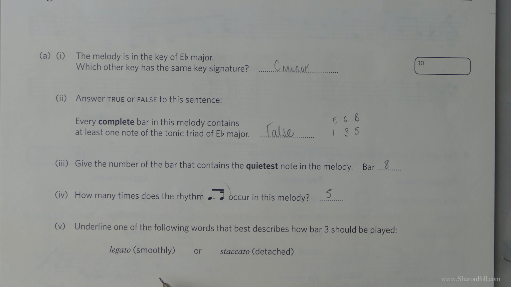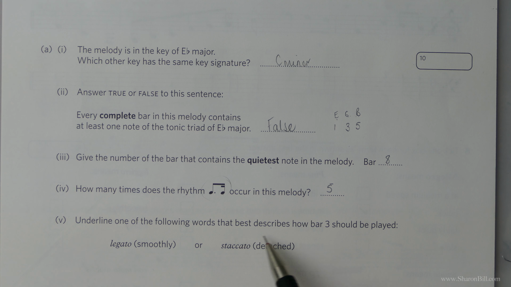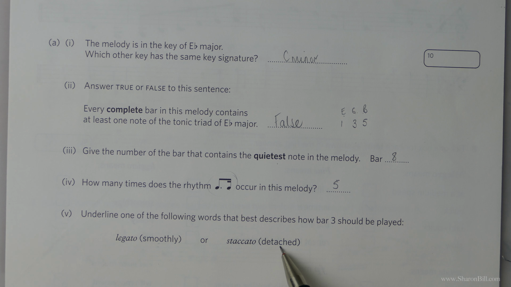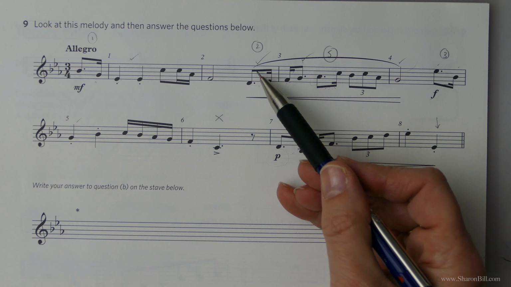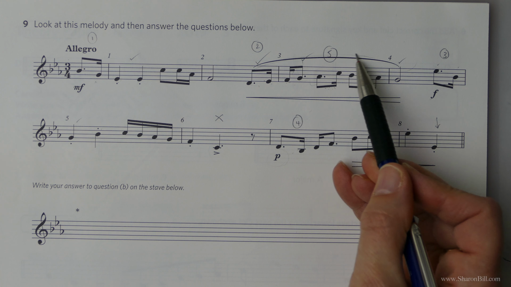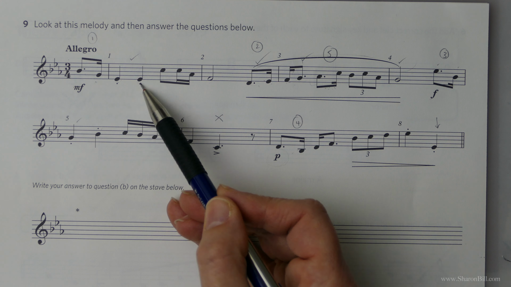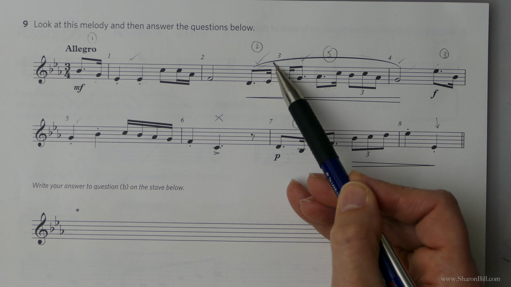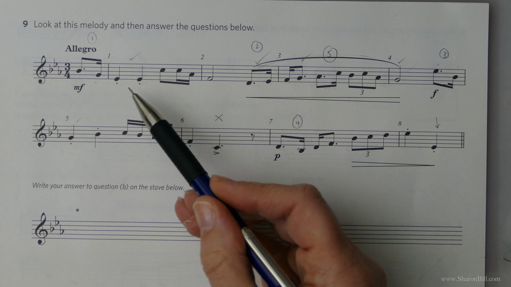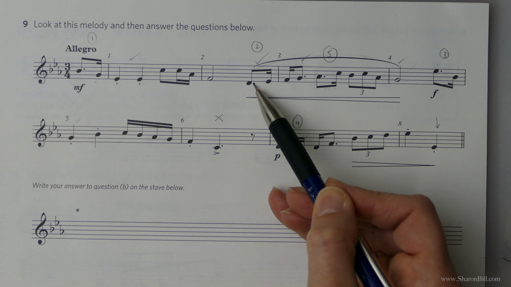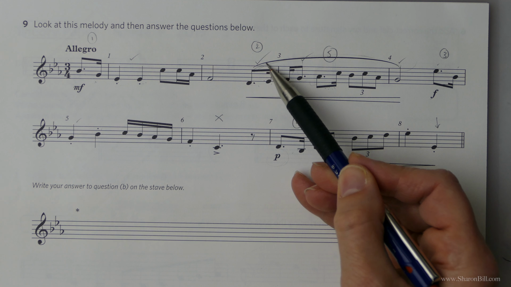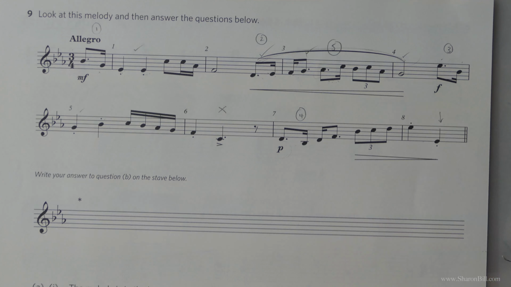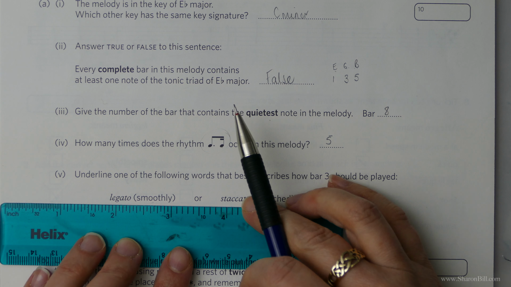And then now we need to look and see how best describes bar 3. Is it legato? They've even helpfully given us the definitions. Legato is smooth. Staccato is detached. So let's see what's going on in bar 3. What tells us is this line here, this slur, which means it's played smoothly. Unlike here, for example, these notes are staccato. Those little dots tell us staccato. So here we play smoothly. Remember, these dots here aren't articulation marks, these are timing marks. When the dot comes after the note, it means it's half as long again. When it's under the note or above the note, it's a staccato marking. It's this slur mark here that gives us the answer. So underline legato, smoothly.